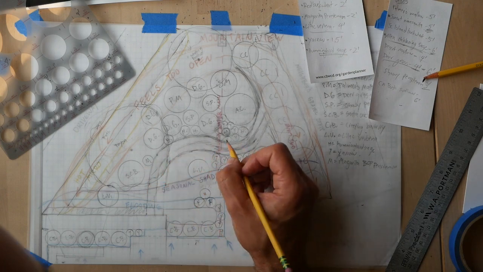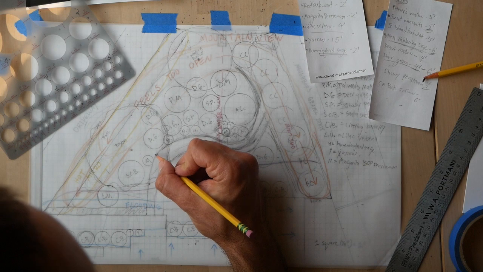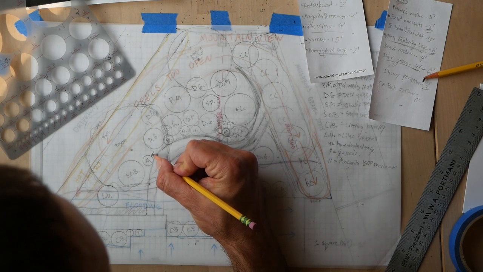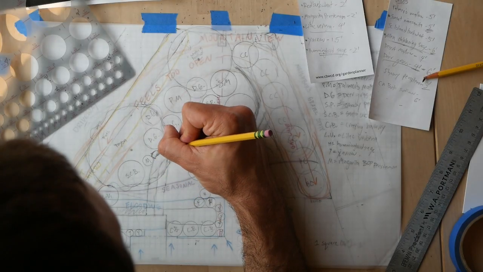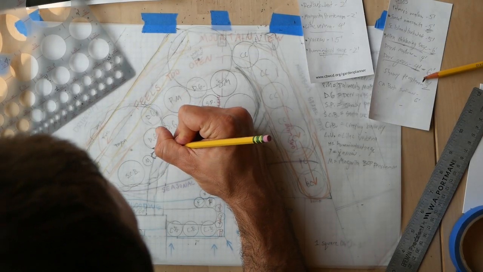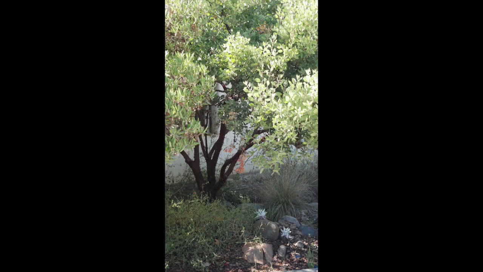But in areas like this too, in a naturalistic garden, it's nice to mix in, and good for habitat as well, some boulders, rocks in certain areas, some branches, and so little gaps where there's not quite room for another plant.